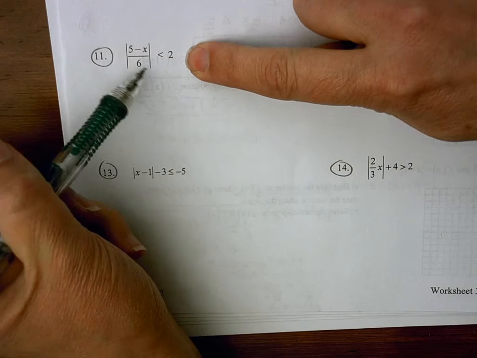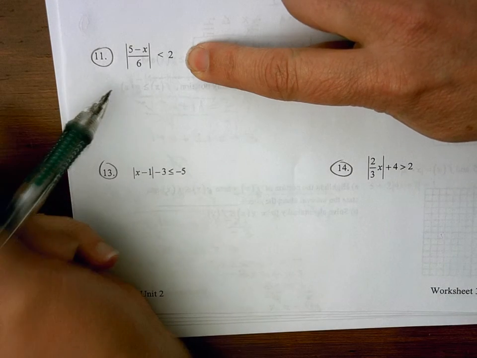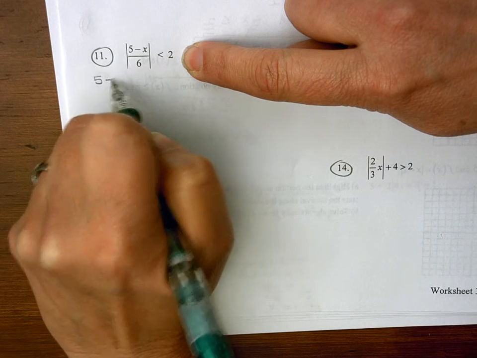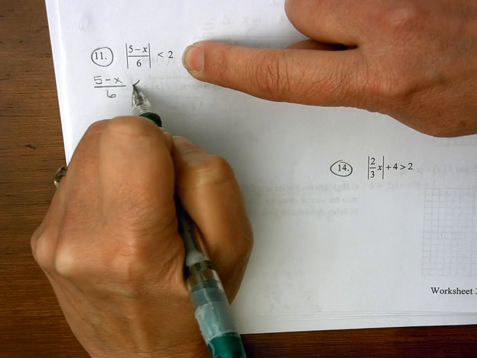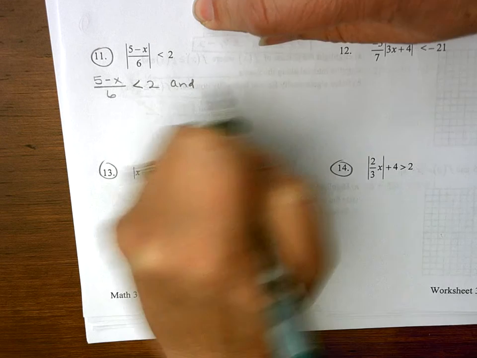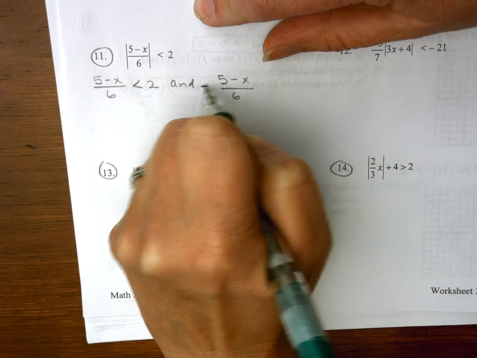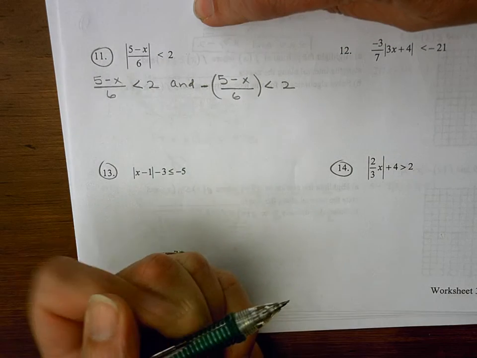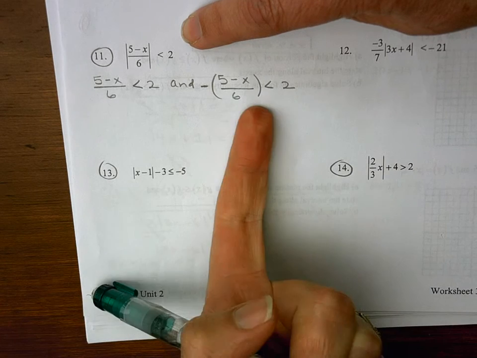Okay, so the absolute value is already isolated. So then I'm going to write two equations. So then I have 5 minus x over 6 is less than 2. Less than is and then 5 minus x over 6 negative is also less than 2, right? So less than is and, so I have two equations, so the positive version and the negative version.